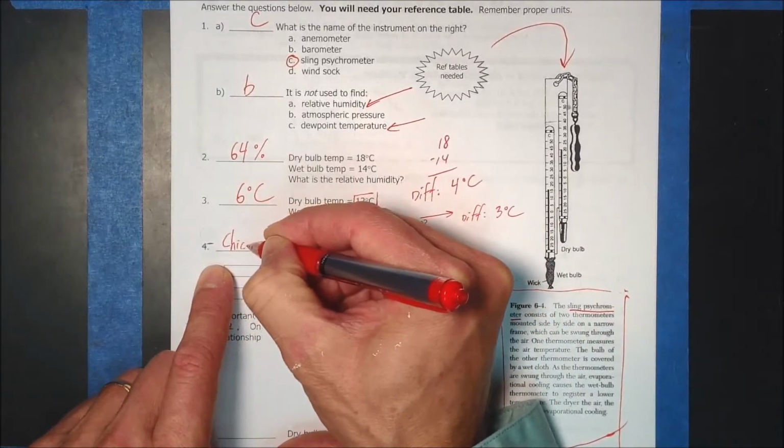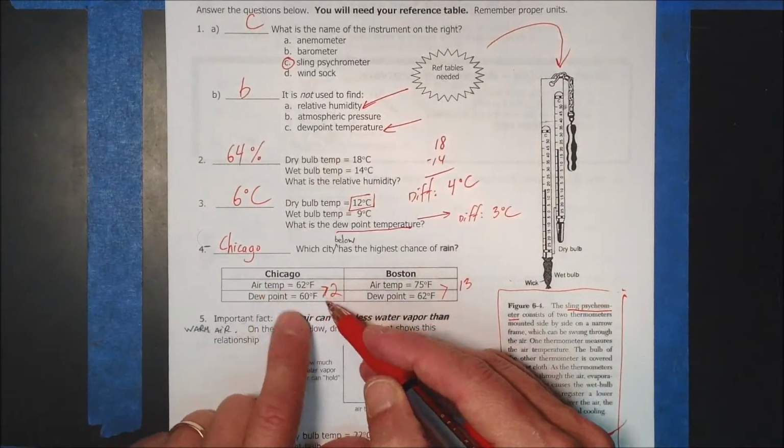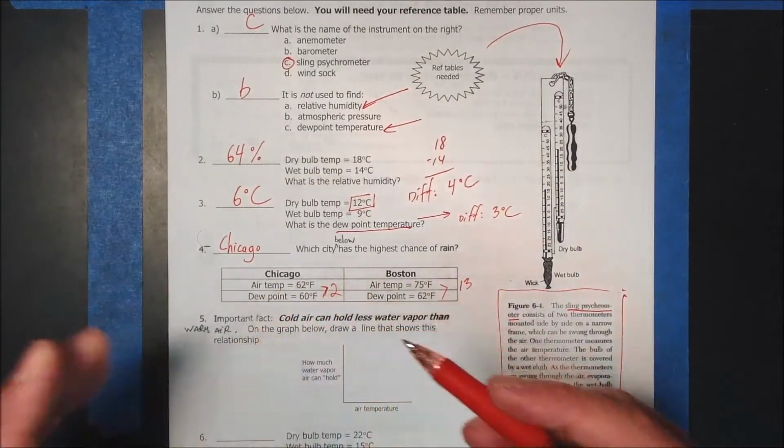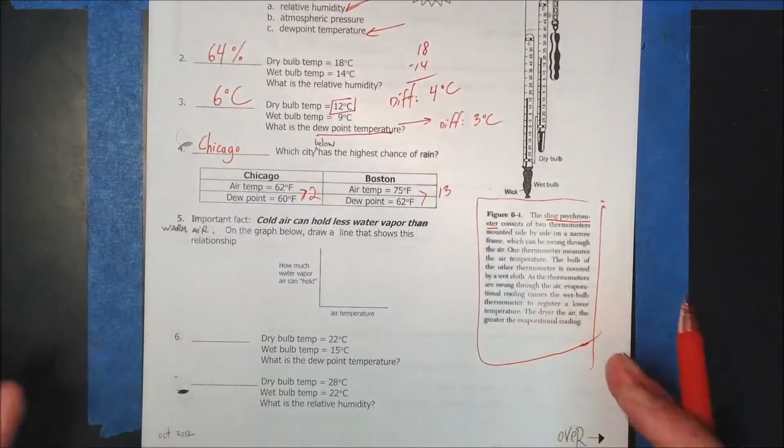So it's less important that you get it right. I mean, there's only 2. Some people could just randomly guess and get it right. It's understanding the closeness of the dew point and air temperature. The closer it is, the more moisture in the air, the closer it is to raining or getting clouds.